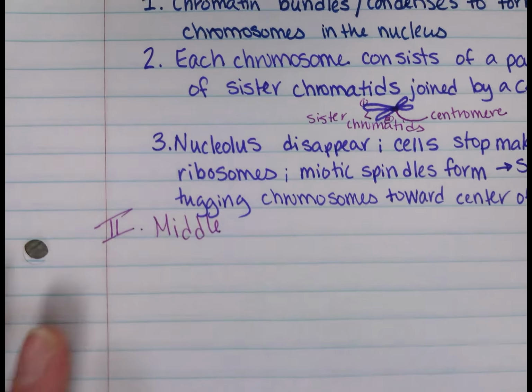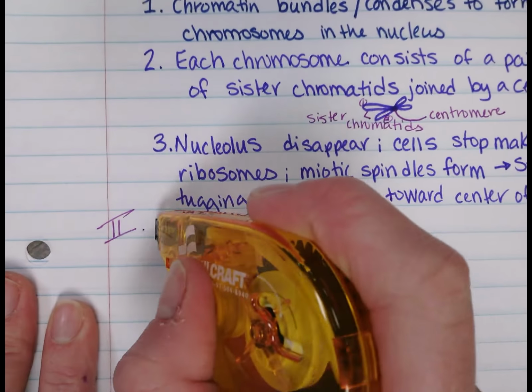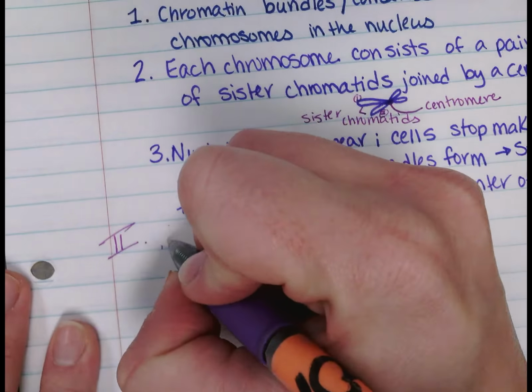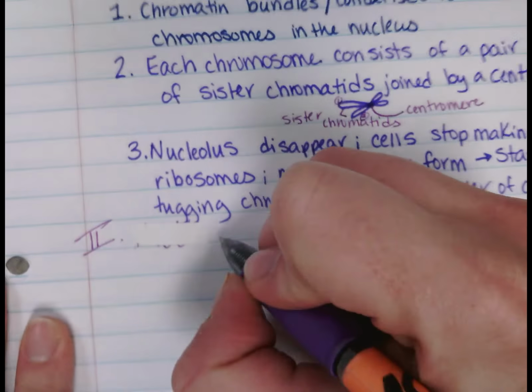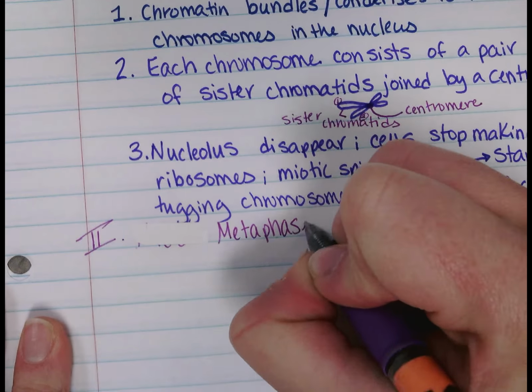Oh man, I just literally wrote middle. Oh, brain, don't write that. This one should say metaphase, Miss Penny. Oh, this is going to mess up the whiteout. Okay, I'm just going to put it over here. Metaphase.